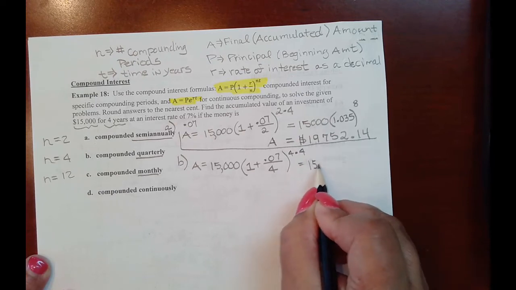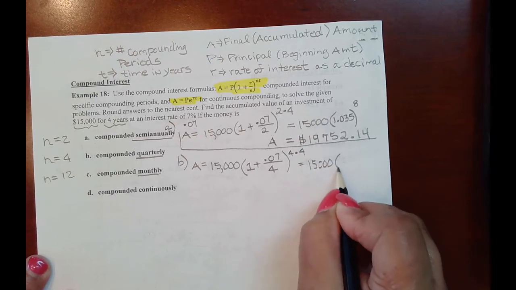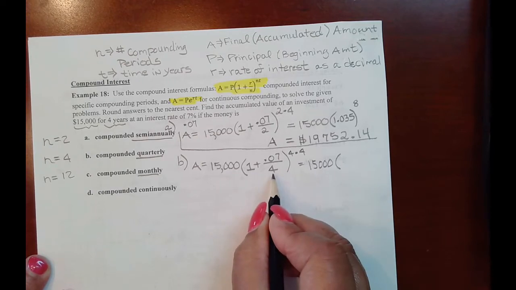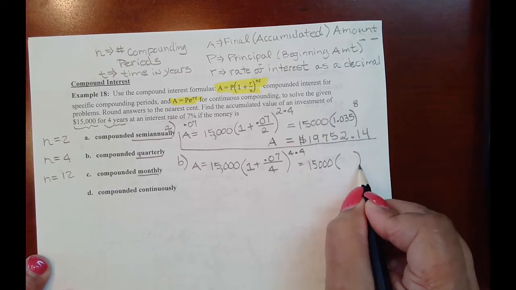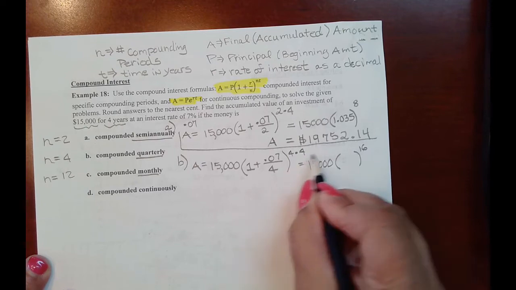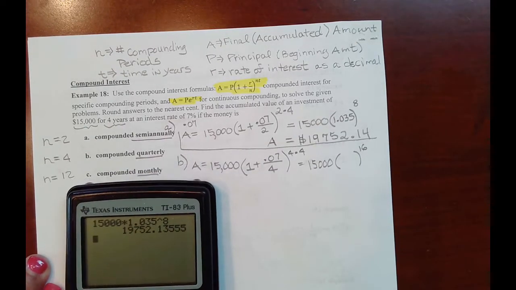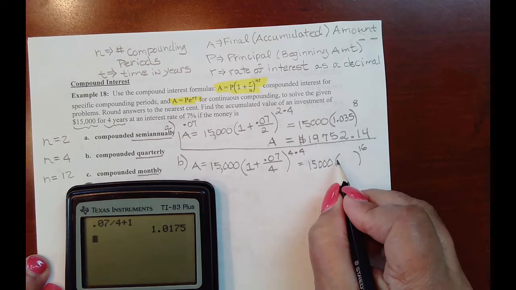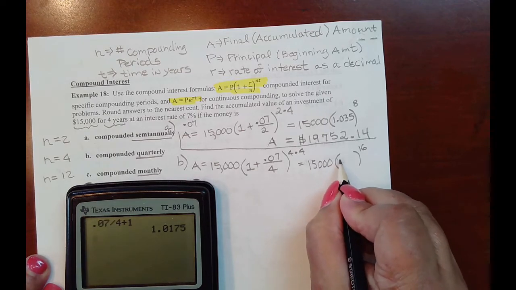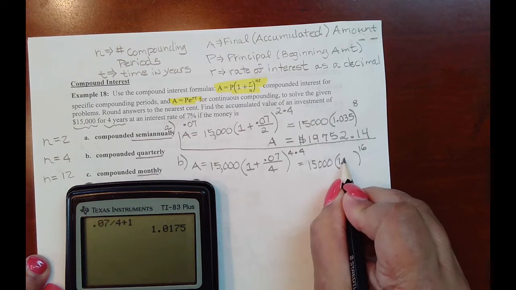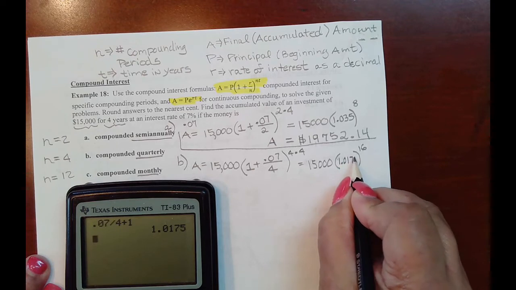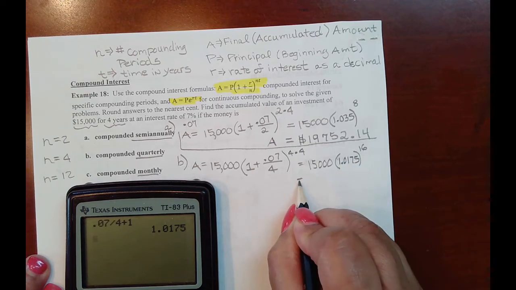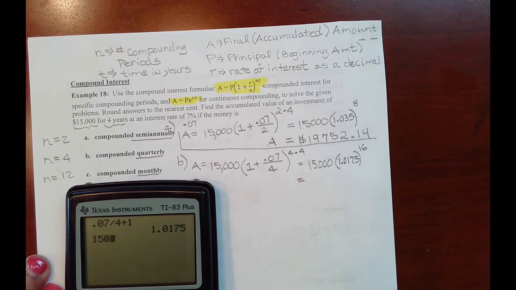So that would be 15,000. I'm going to get a single number for this with a power of 16. 4 times 4 is 16. So this would be 0.07 divided by 4 plus that 1 that's inside the parentheses will be 1.0175. And then popping all of that into the calculator.